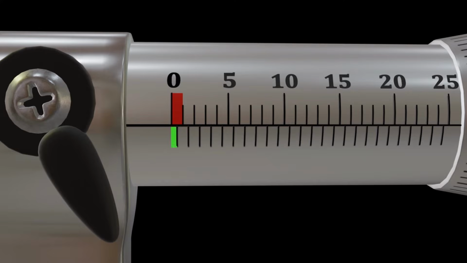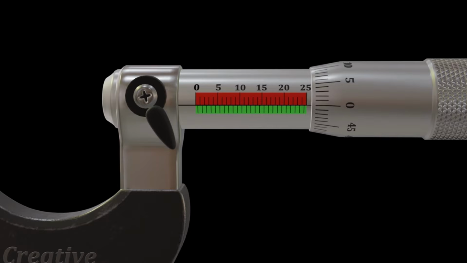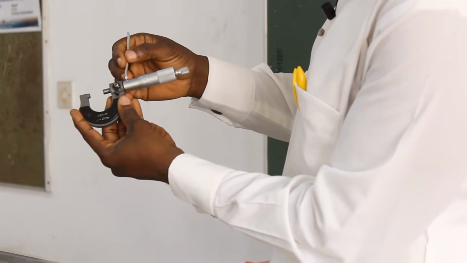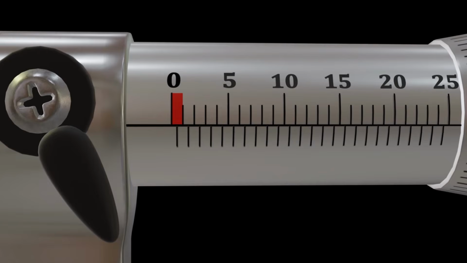Now, it is important also to note the bottom markings, which is always called the half point marking, which is always 0.5. So if you look closely, on the top marking, you have 0 millimeter, 1 millimeter, 2 millimeter, like that, up to the edge of the thimble.